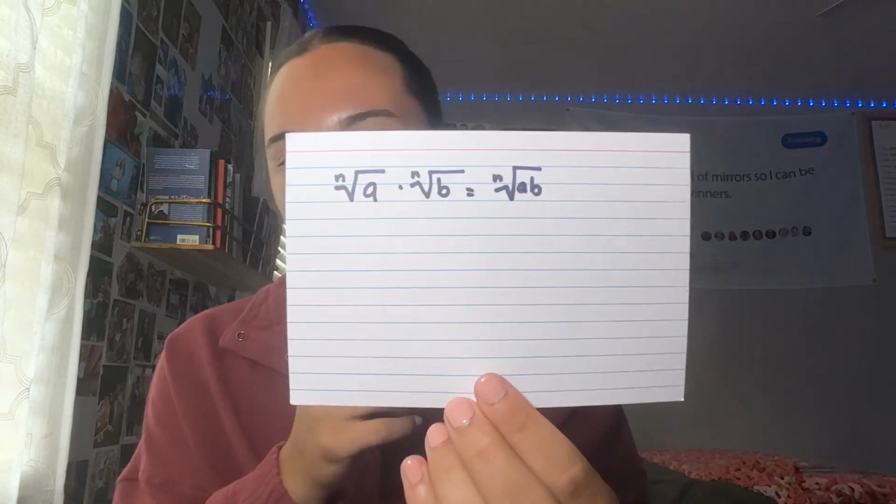We'll start with the product property first, which states that any root of any kind of a number times that same root of a different number equals that root with the product of the two numbers in the radical. And it's almost just common sense, but they try to act like it's revolutionary.